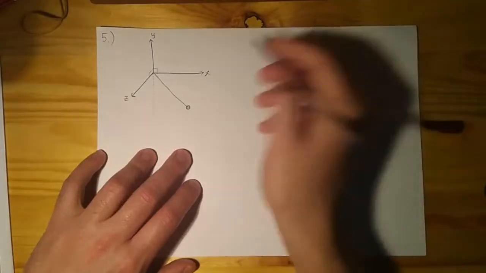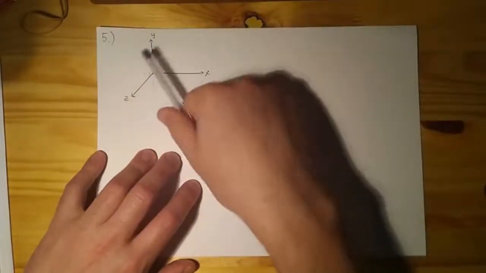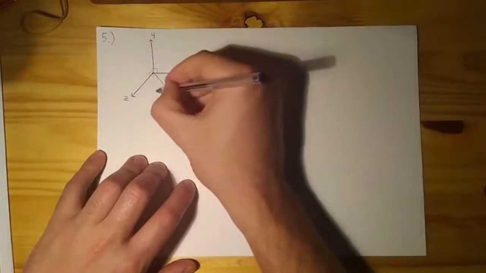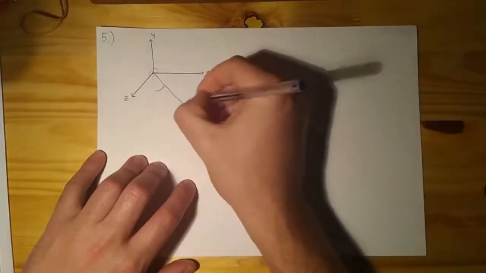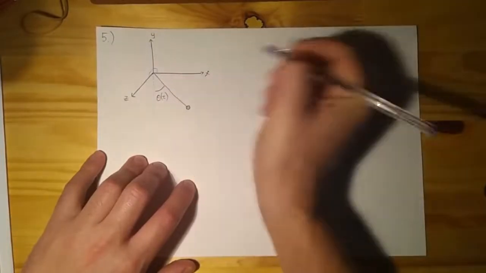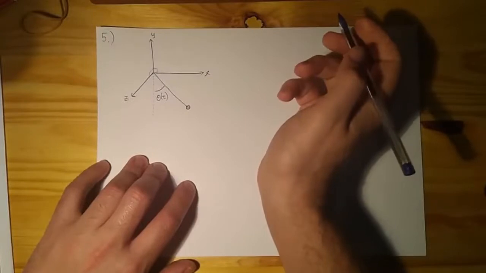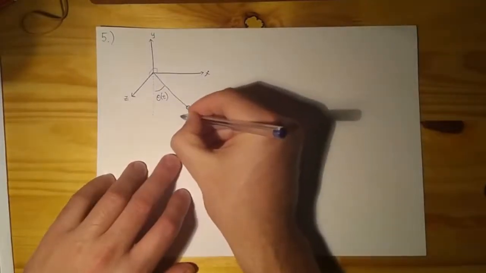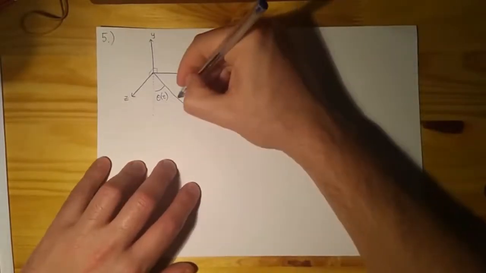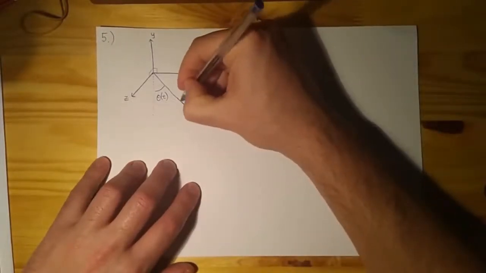All right, so what else we want to know? All right, so the pendulum is swinging in the XY plane, and let's say this angle that the pendulum makes with the negative y-axis is theta of t. And how it swings like this. And what are the forces involved? So I'm going to have tension in the string.